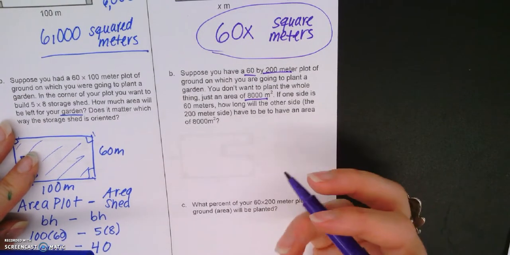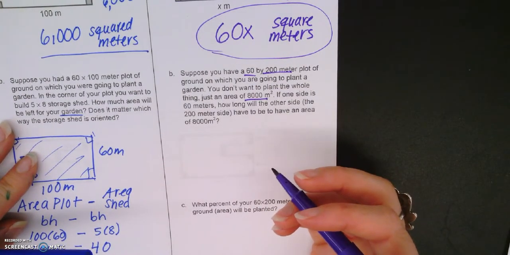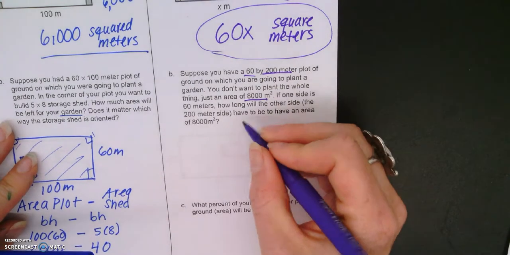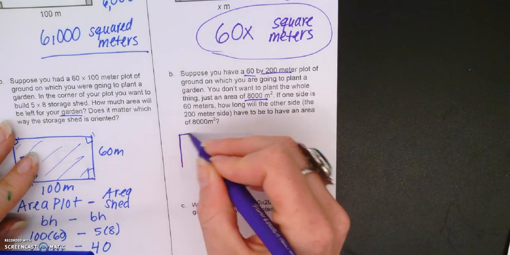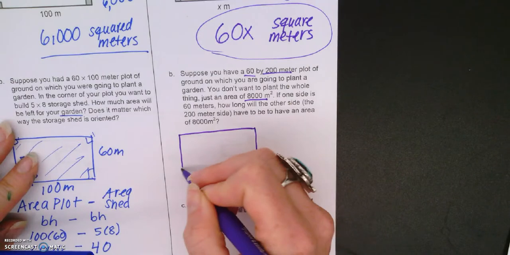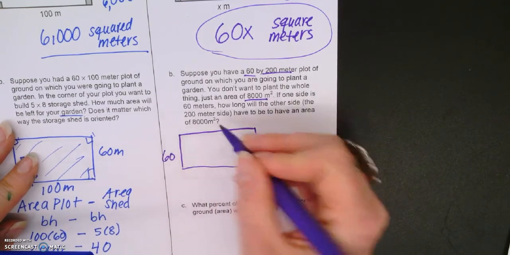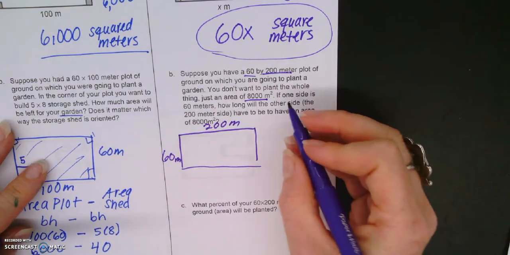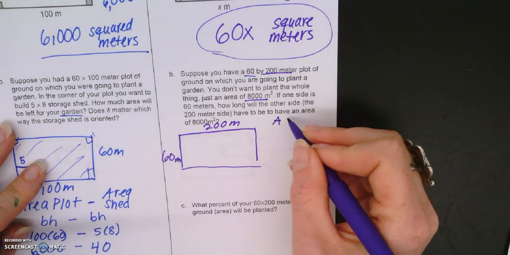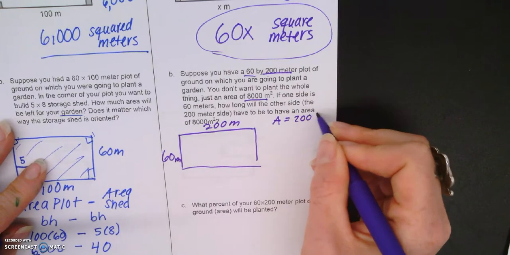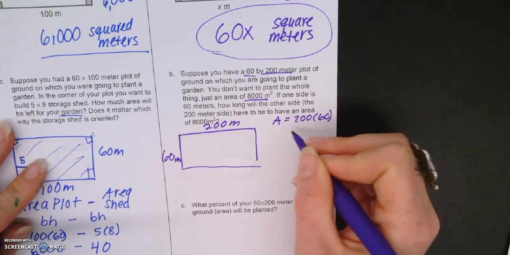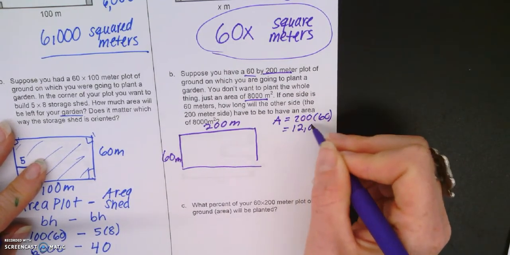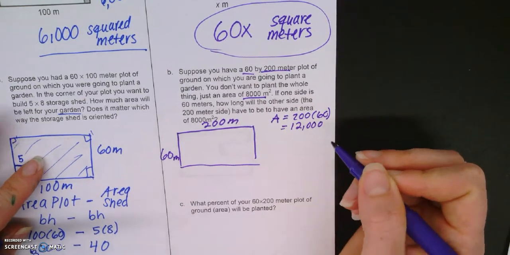Well, let's draw a picture of this. The total area of the entire plot of land is 60 by 200 meters. So the total area is 200 times 60, which is going to be 12,000. Cool.